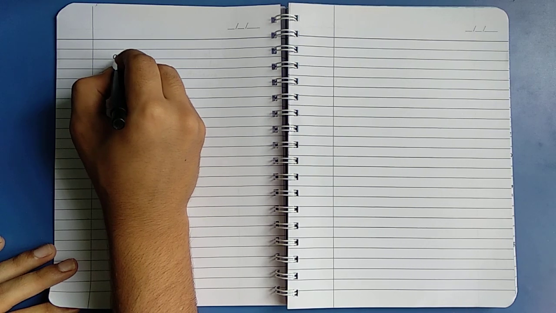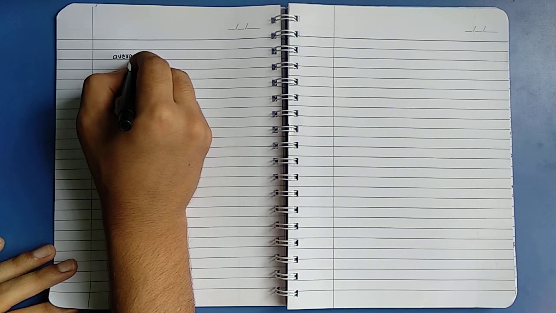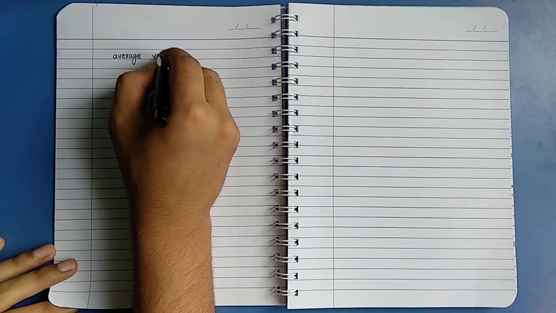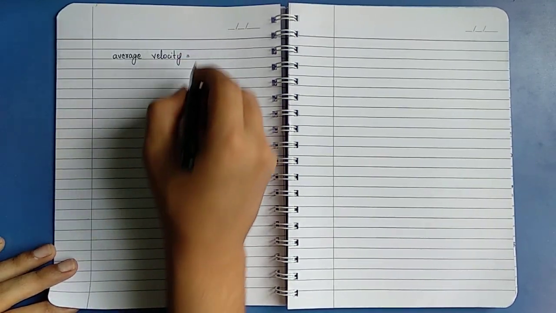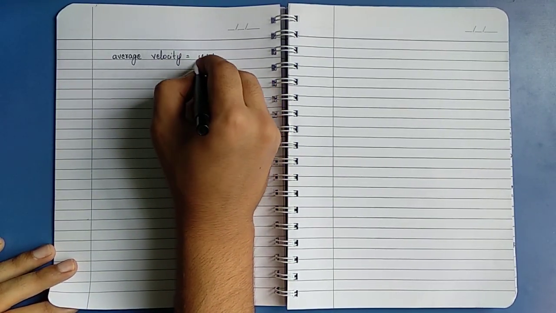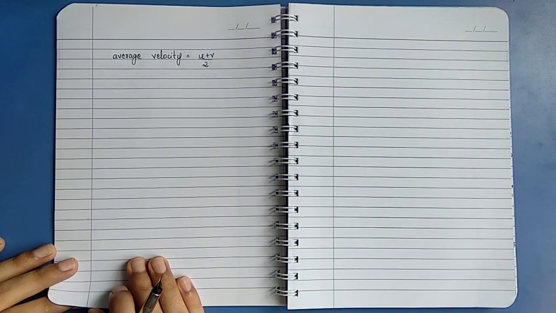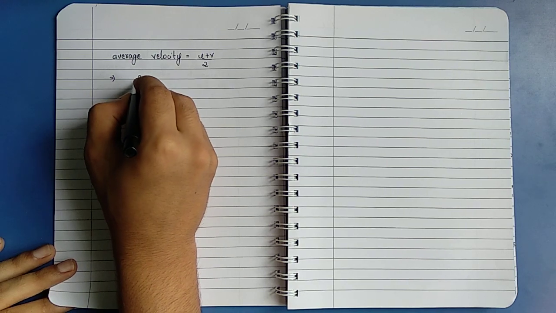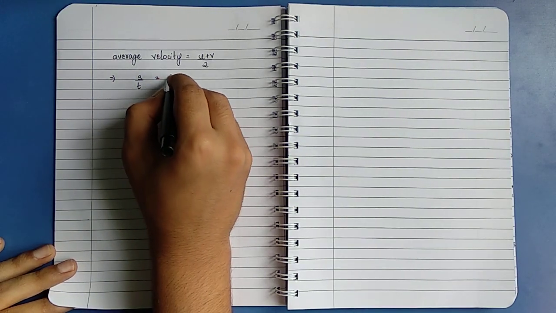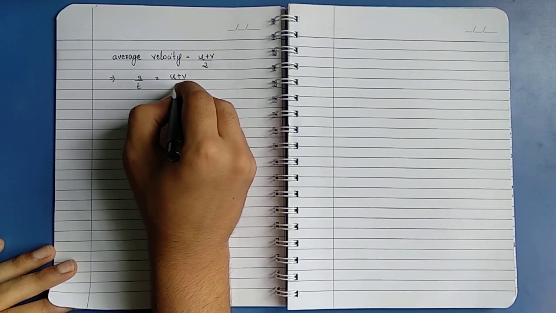But before that, we are going to use average velocity is (u plus v) by 2, which implies average velocity is basically displacement by time is equals to (u plus v) by 2.